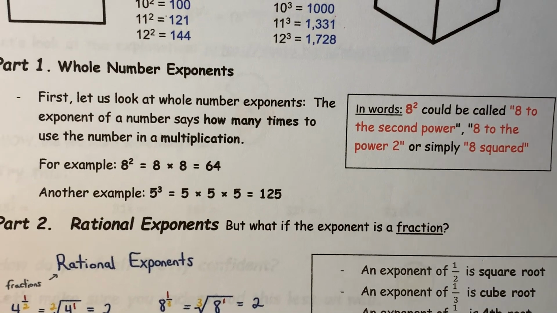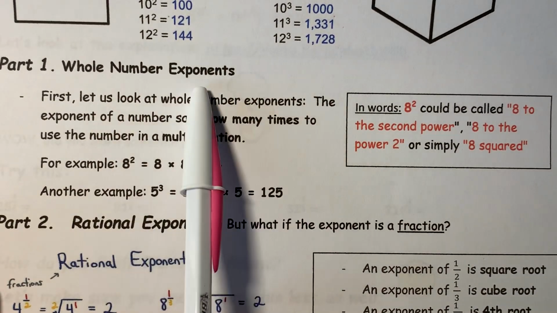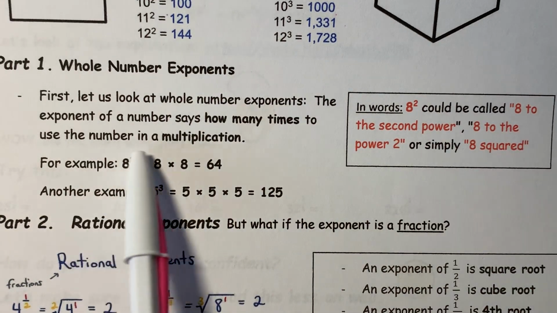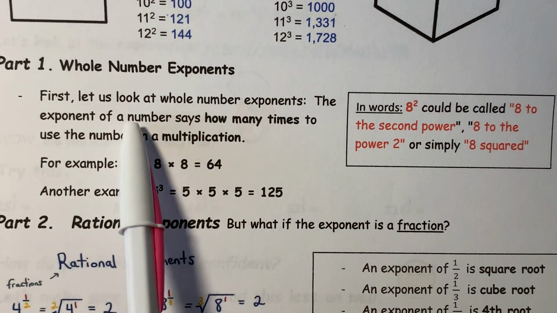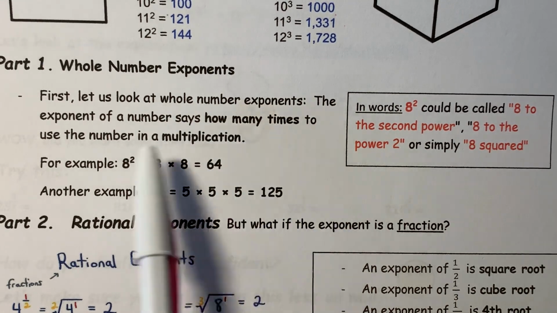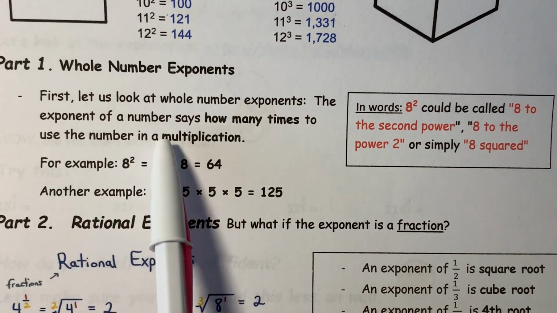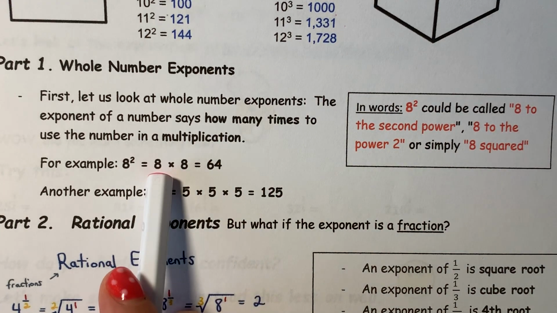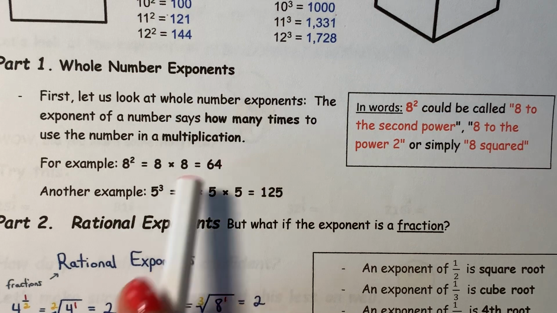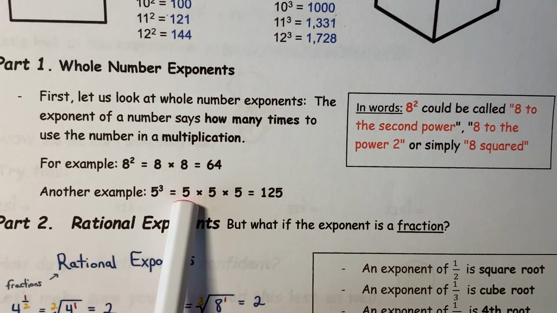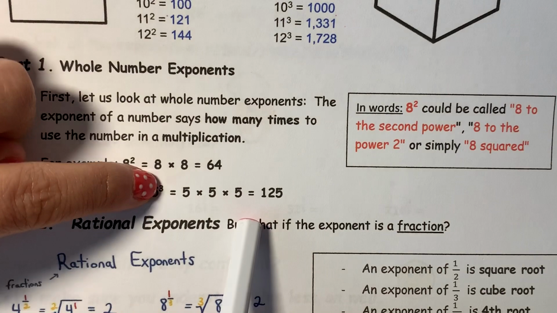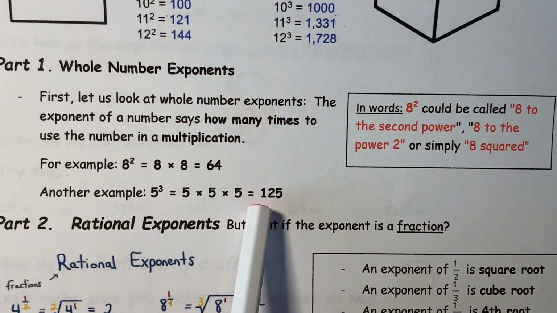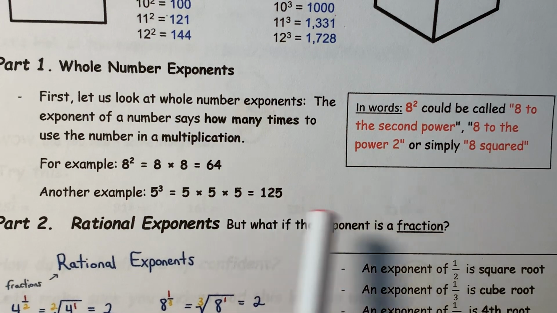Part 1, we're going to look at whole number exponents. Whole number means any natural numbers. So the exponent of a number says how many times to use the number in a multiplication, right? For example, 8 squared means 8 times 8 equals 64. 5 to the power 3 means 5 times 5 times 5. The top number is how many times they repeat. And that equals 125.